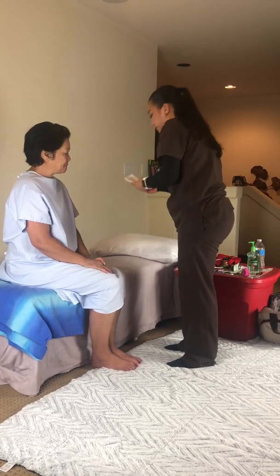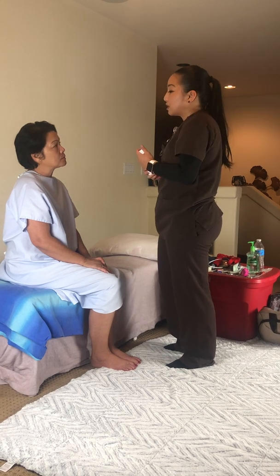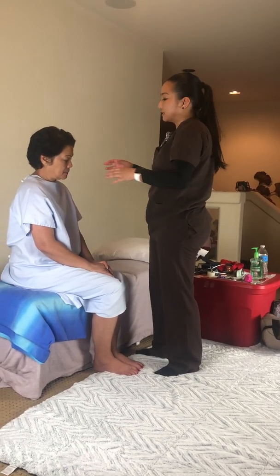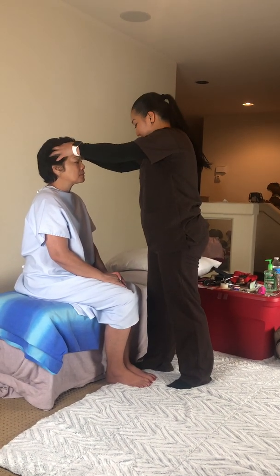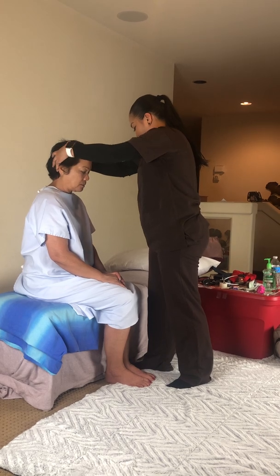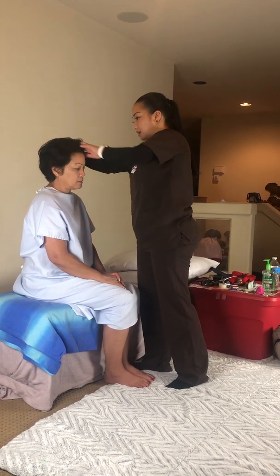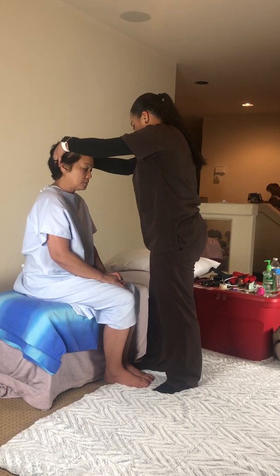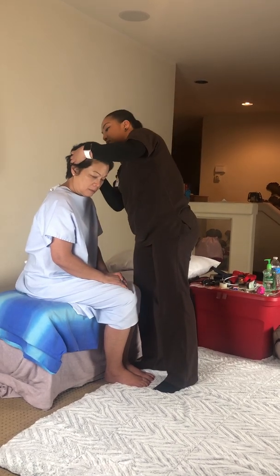All right. Next, I'm going to go ahead and assess your head. I'm going to palpate, feel for any lumps, bumps, tenderness, any pain while I'm palpating. Do you feel any tenderness? No. Okay. So I'm looking, there's no scaling, there's even hair distribution. Okay. No lesions, no bumps, no evidence of trauma.